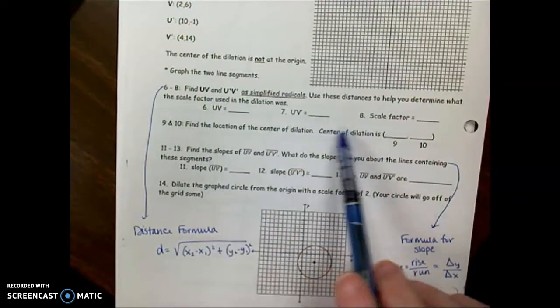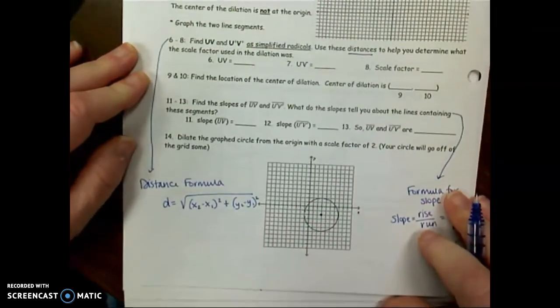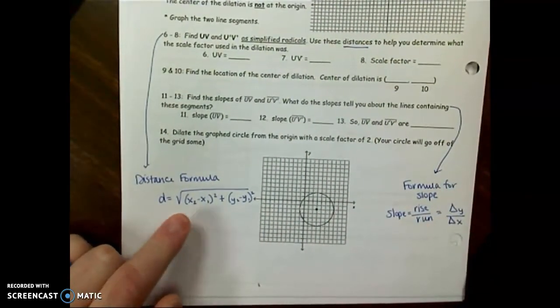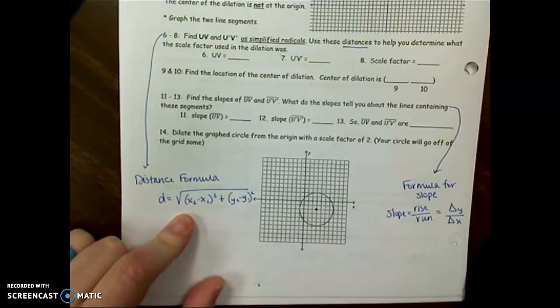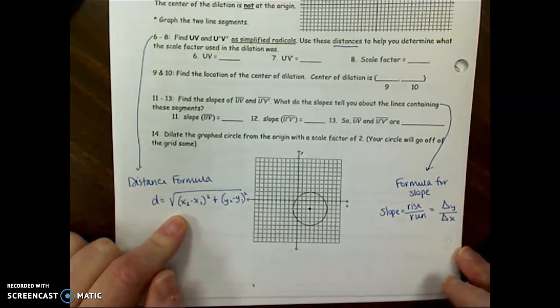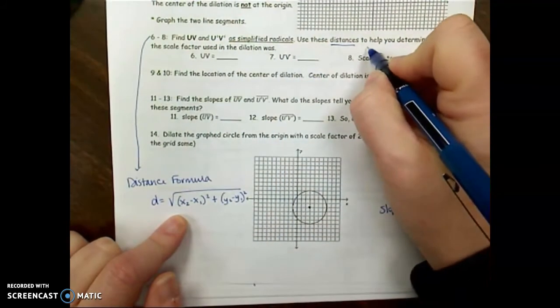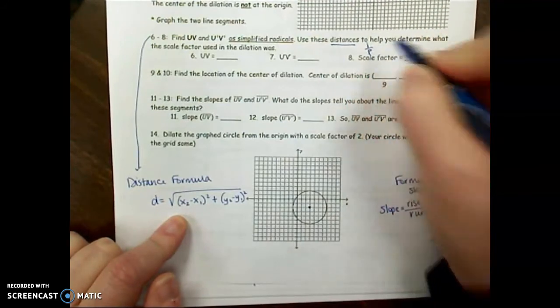On 6 through 8, you're going to be finding some distances, and so I just wanted to remind you what the distance formula is. So you might want to copy that down to help you with numbers 6, 7, and 8. Well, 6 and 7. 8 is your scale factor. Do remember on scale factor, always put your image over your pre-image.